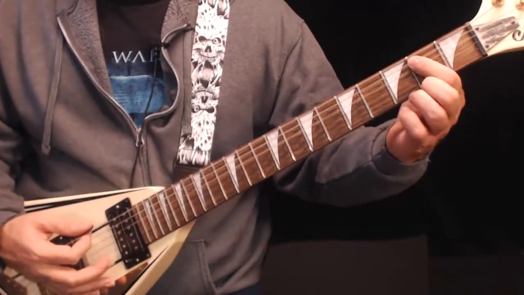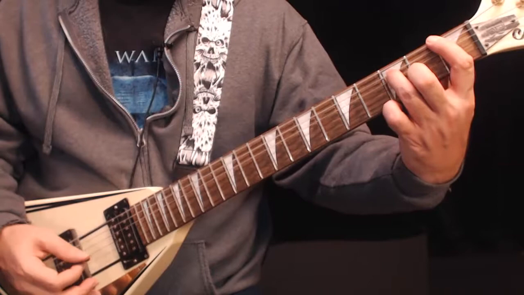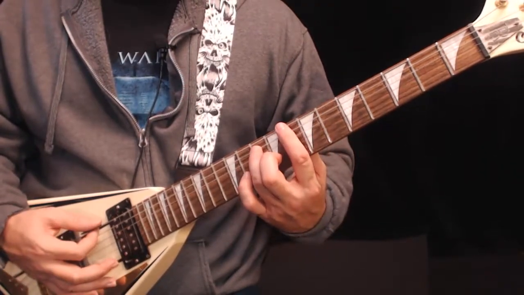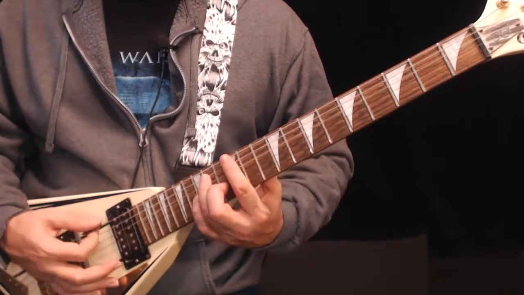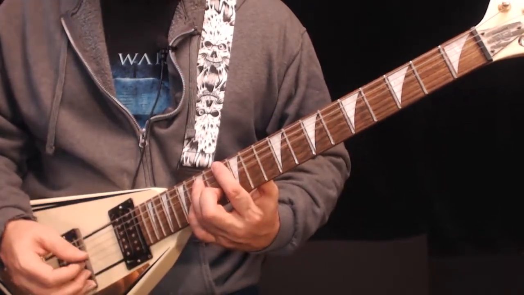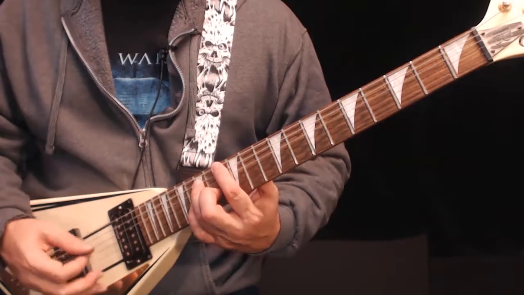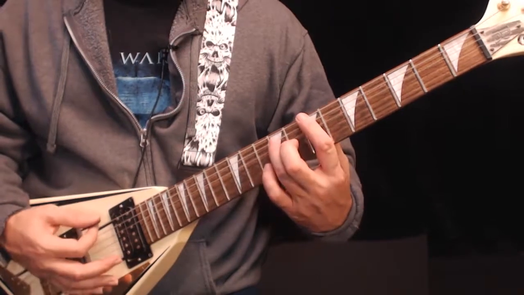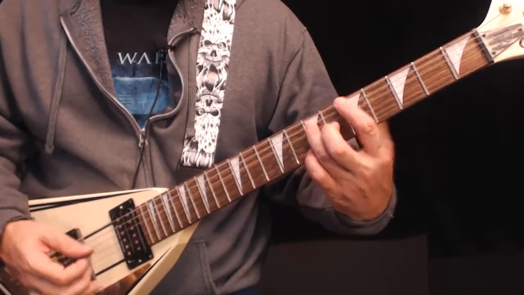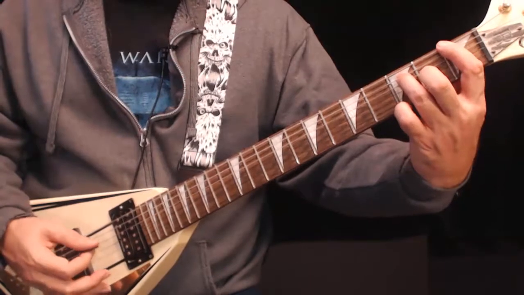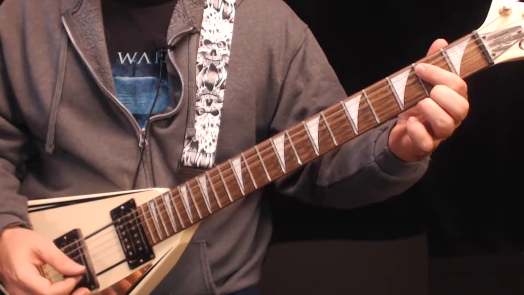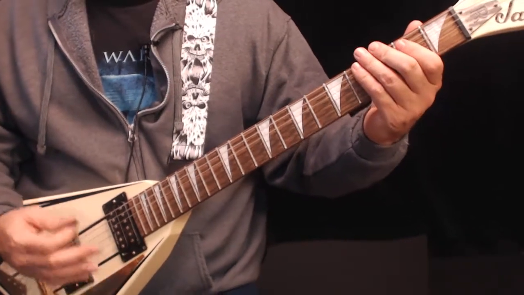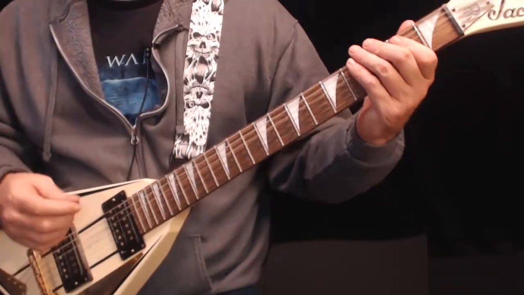So again, one more time, E, F, G, A, B, half step to C, D, E, half step to F. There we go. F, half step to E, down to D, C, half step to B, A, G, F, and a half step to E, open E power chord. So there you go. There's all your power chords on the low E string.